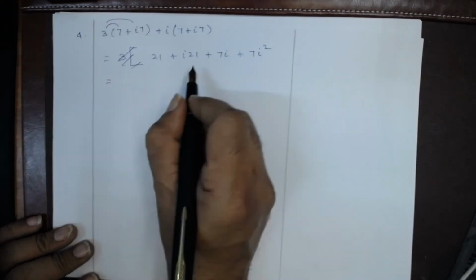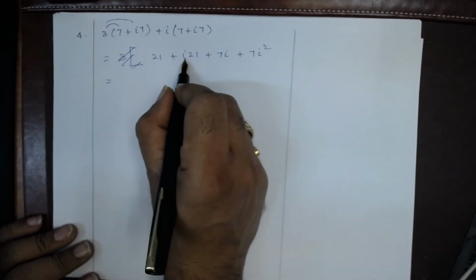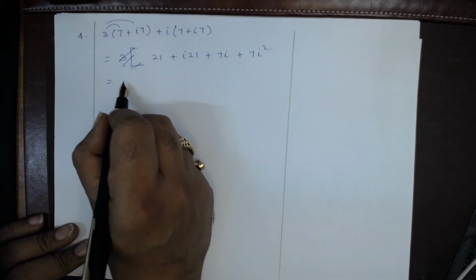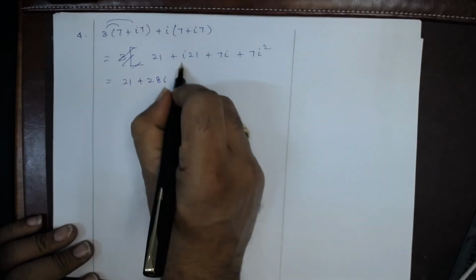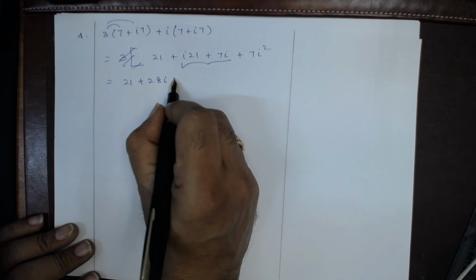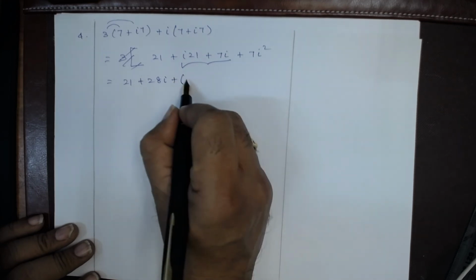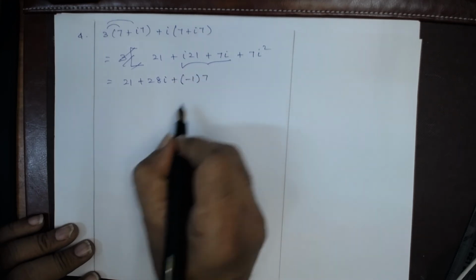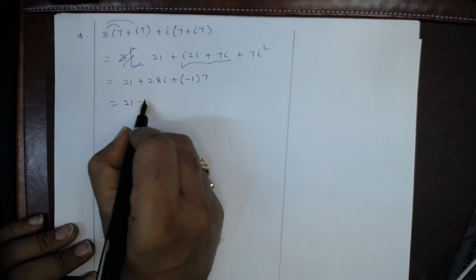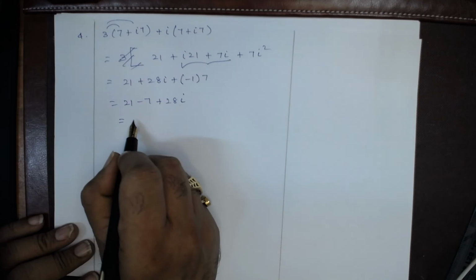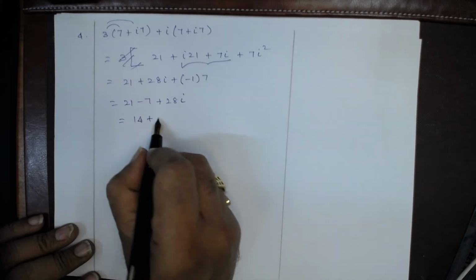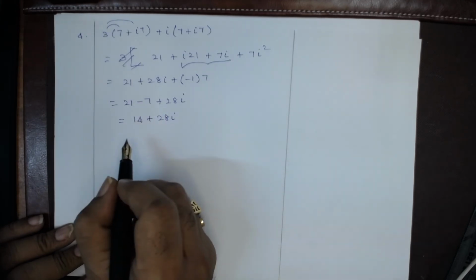So that is equal to 21 plus 3i plus 7i, 10i, so 21 plus 10i, plus of i squared is minus 1 into 7. So 21 minus 7 plus 10i. So 14 plus 10i. Okay.